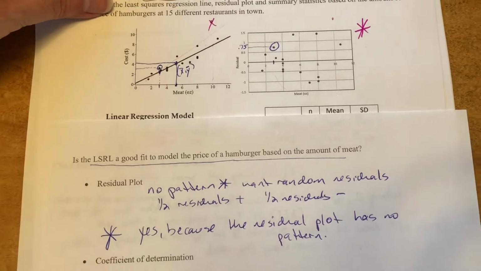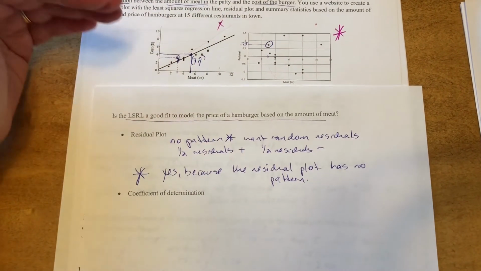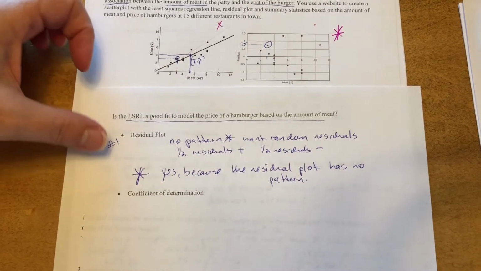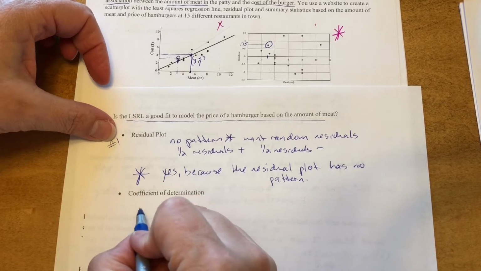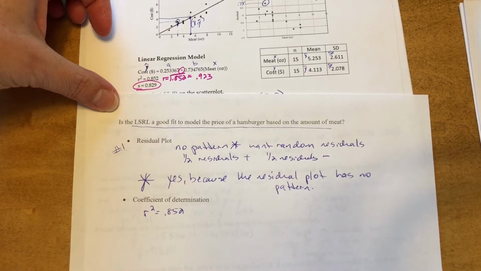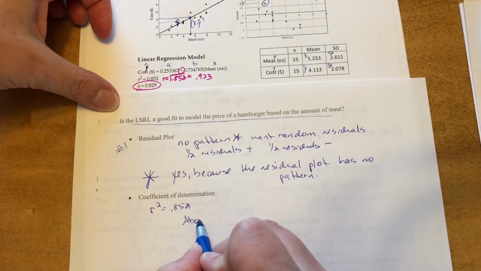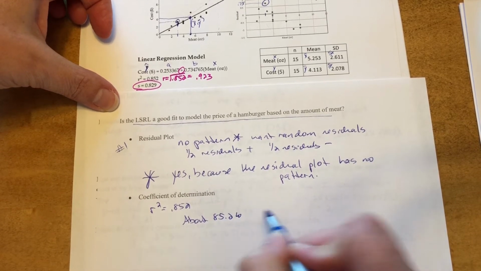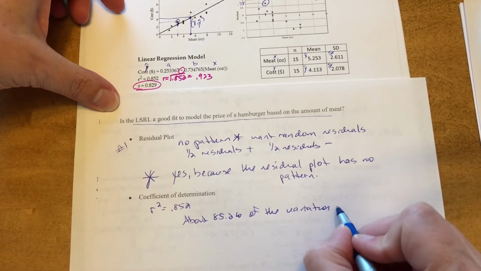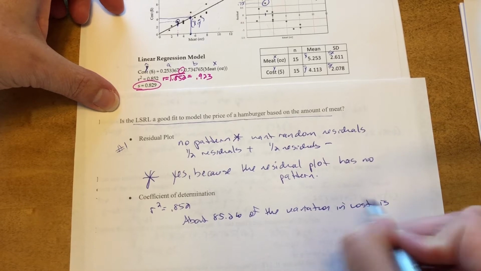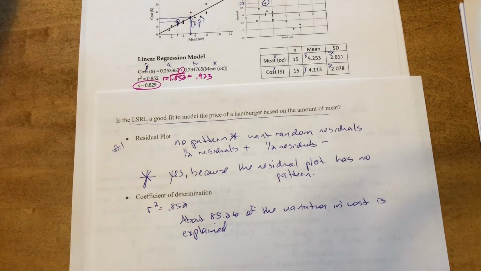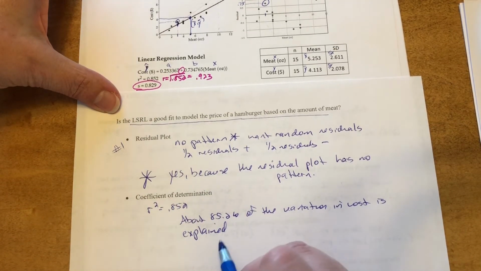Let me zoom out a little bit. There are other things we can talk about, but I would always talk about the residual plot first. This is your number one thing. Next is the coefficient of determination, our R squared. Our R squared was 0.852. If we interpret this, we would say about 85.2% of the variation in cost is explained by the least squared regression line relating cost to ounces of meat.